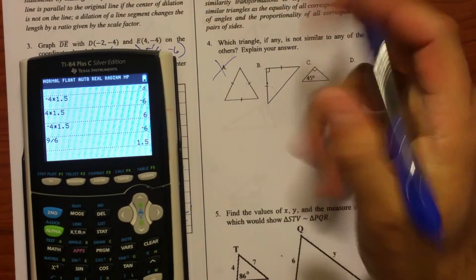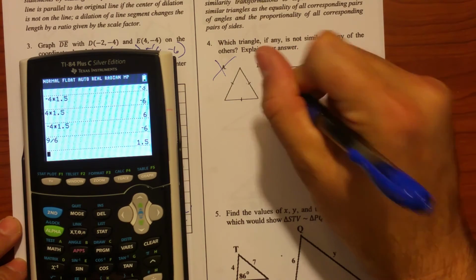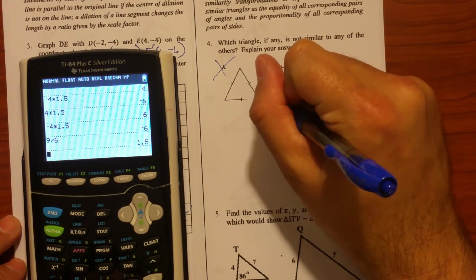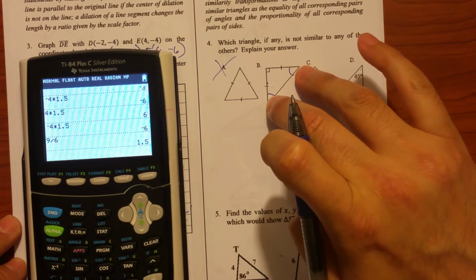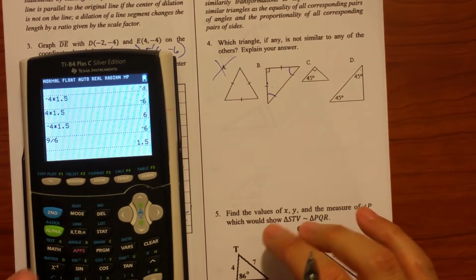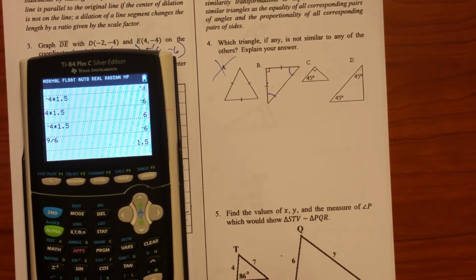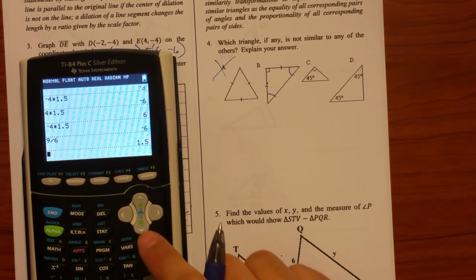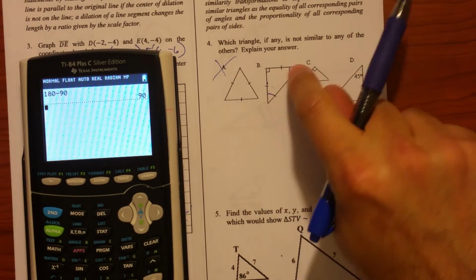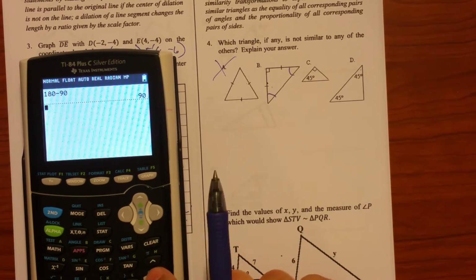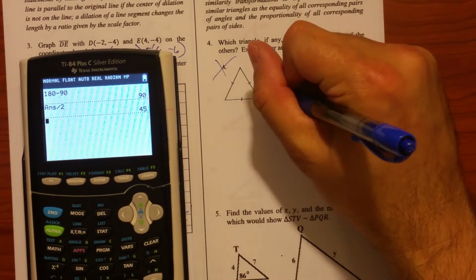So this is isosceles, so if the legs are the same, then those base angles have to be the same also. Let's see what that one's going to be. I know that the whole thing has to add up to 180. So I would take 180 minus 90, because that's that piece right there. And because both these have to be the same, I'm going to divide by 2. Each one is 45.